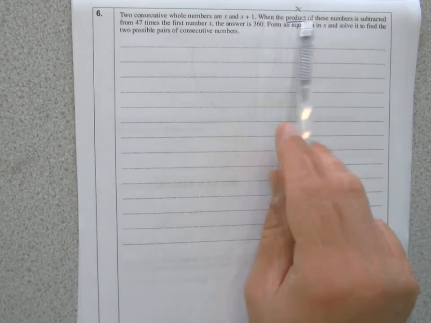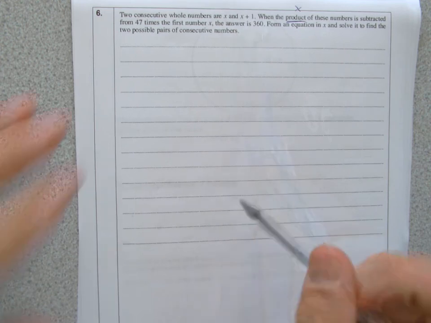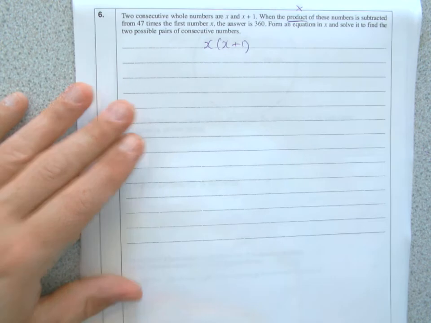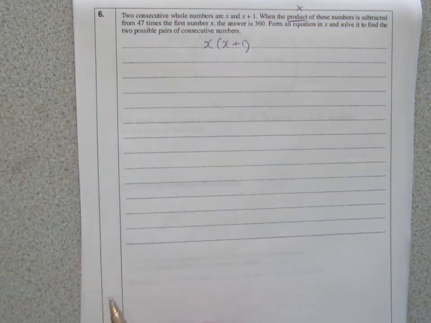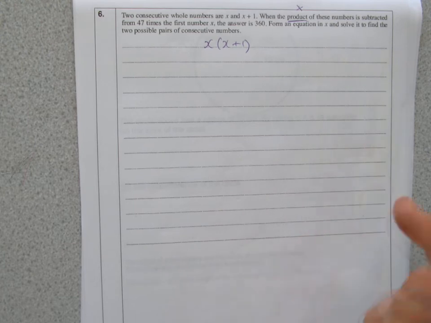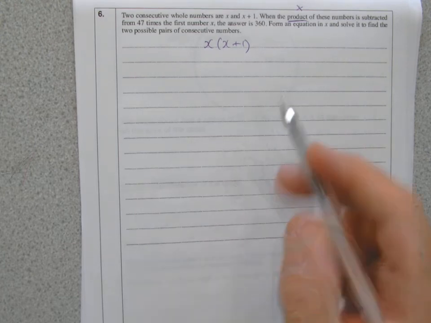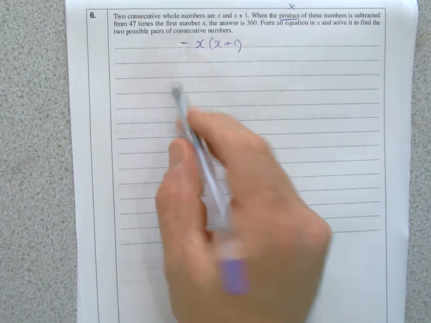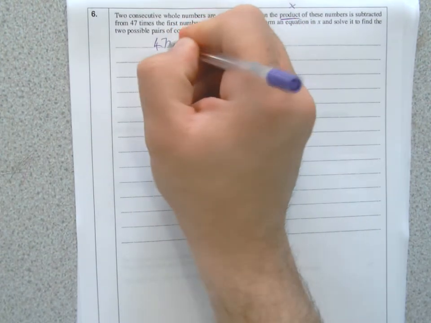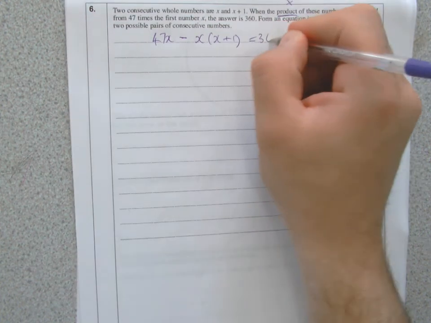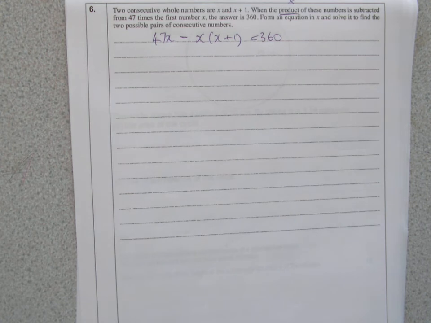Now what does it say? The product of these numbers, so x, x plus 1, the product of them, you're going to multiply. So basically this, yeah? That's the product of it, x bracket x plus 1. And it says when the product of these numbers is subtracted from, okay, so this is being taken away from something, 47 times the first number x, so 47x. The answer is 360, okay? So you've got that. So form an equation in x, which I've done, and then solve it.